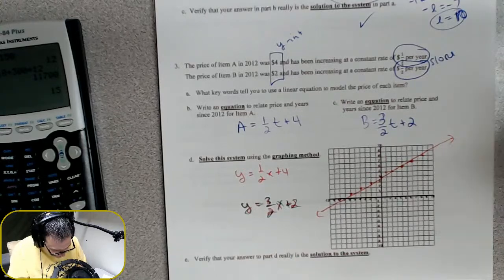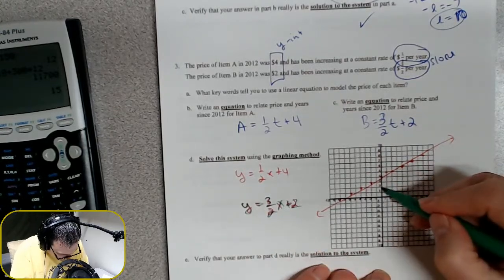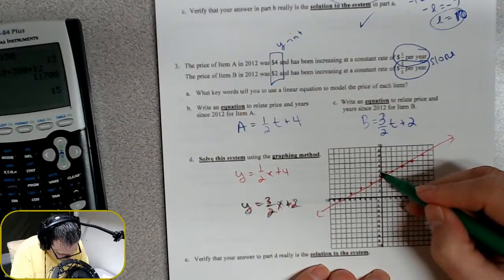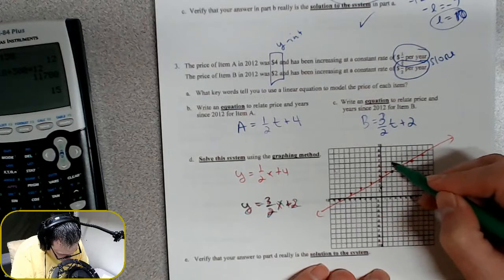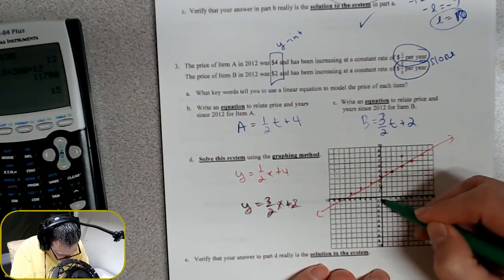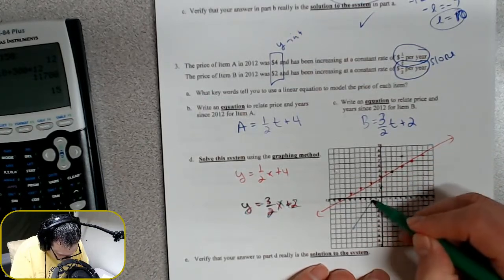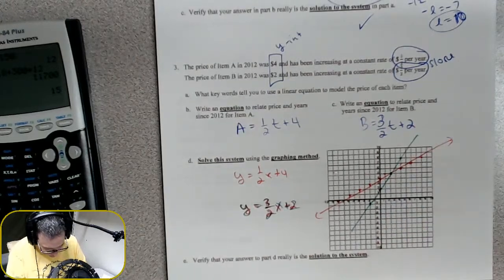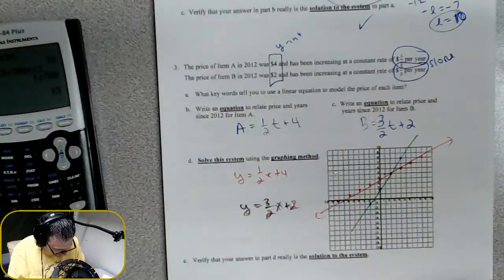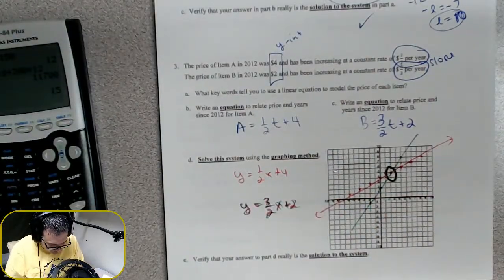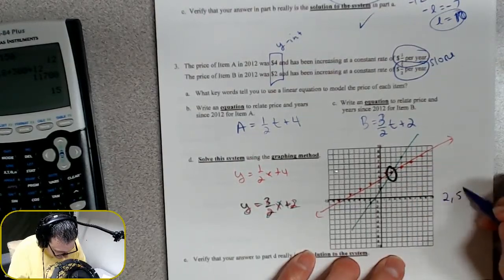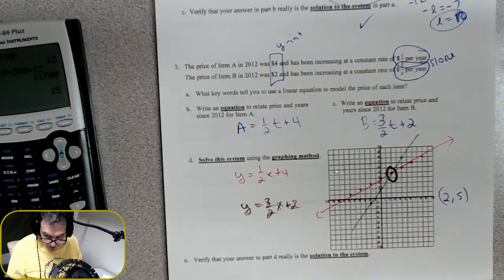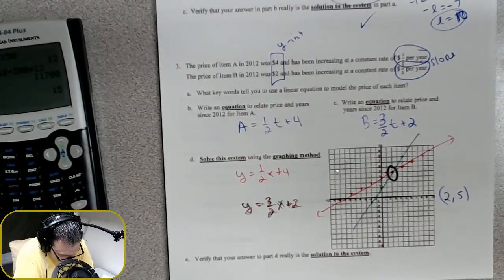And then we'll do the green one is 2. Up 3 over 2. Oh, look, we see the intersection right there. Up 3 over 2. Down 3, backwards 2. But we saw it already. It intersects right there, at that point. And that point looks to be 2, 5. 2, 5 is our answer right there. That's where they get the same price.